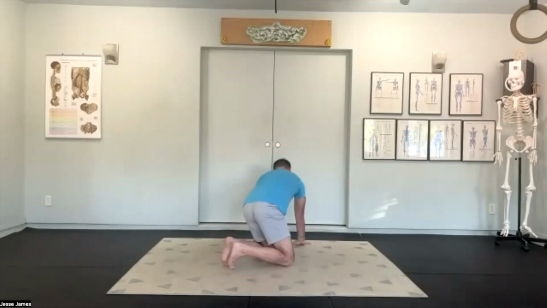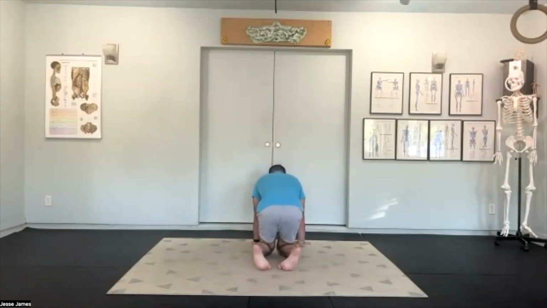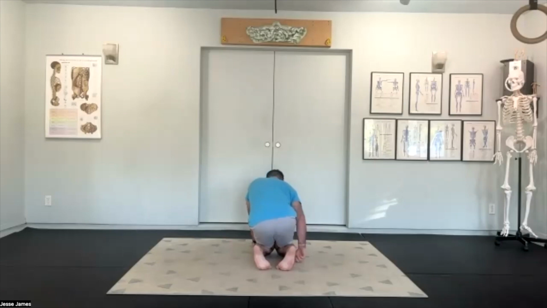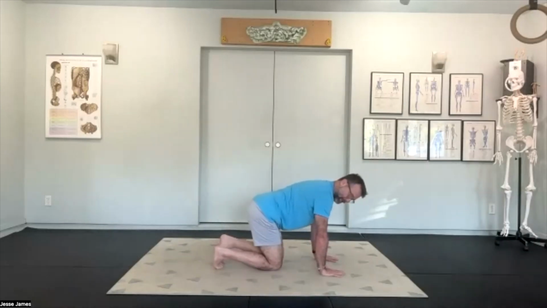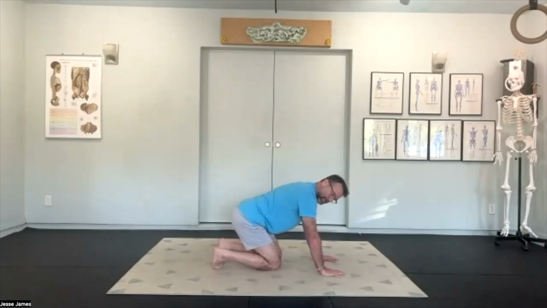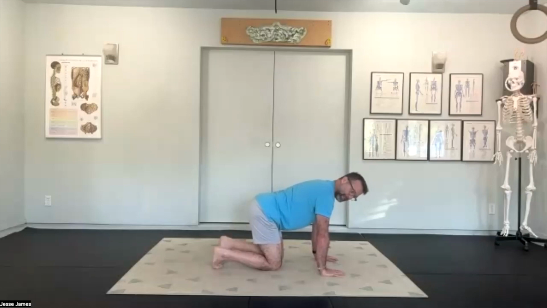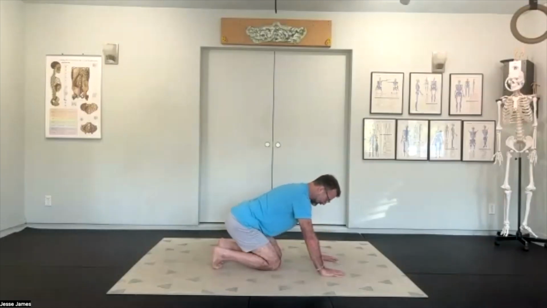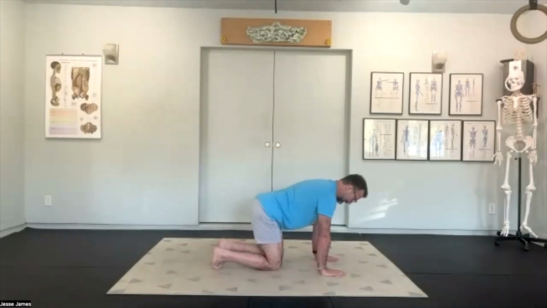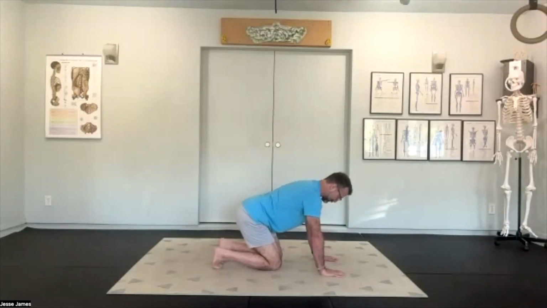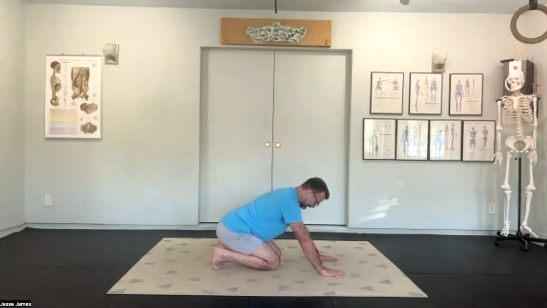Then we're going to turn our heels out as far as we can, seeing if we can get tucked underneath all the way out to the pinky toe. You may have difficulty getting that pinky toe tucked in. Let the heels roll out as much as possible. And we're going to come right back into softly rocking back hips to heels. Inhaling as we come forward, exhaling as we allow our hips to sink back to the heels.